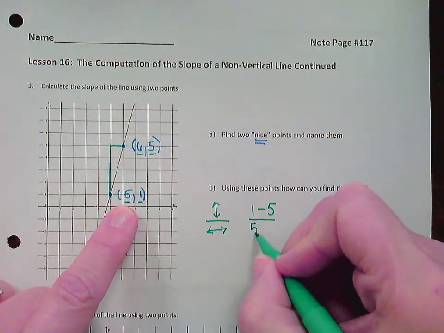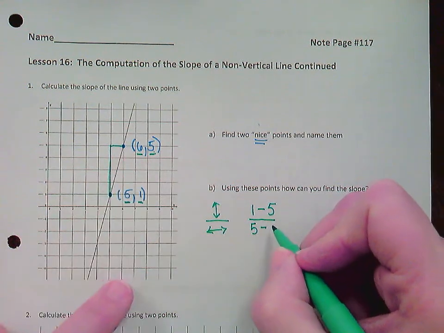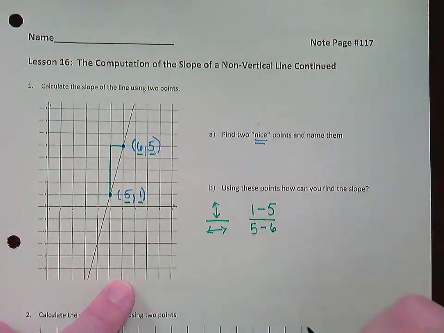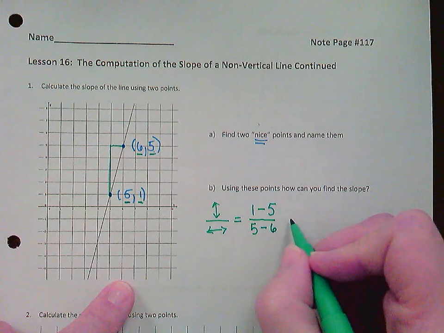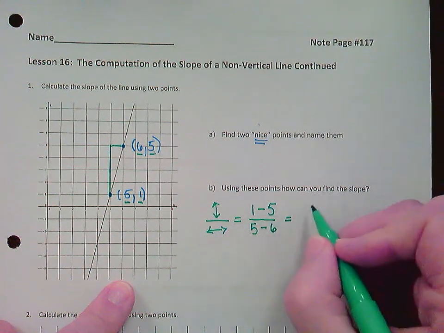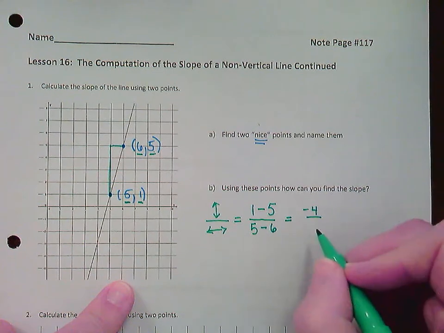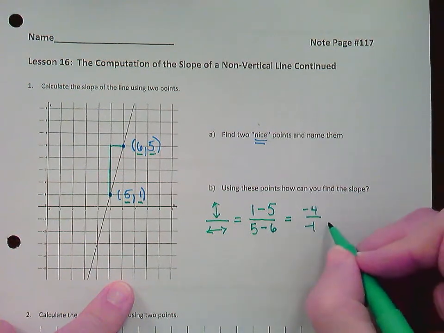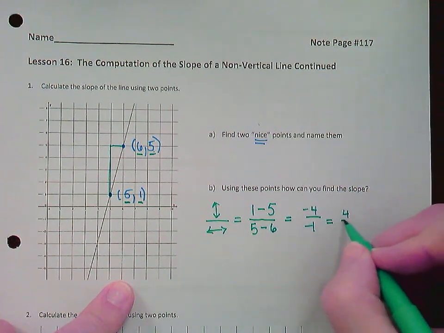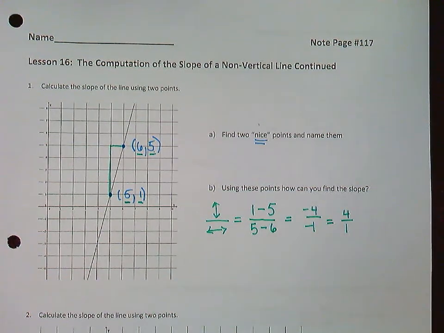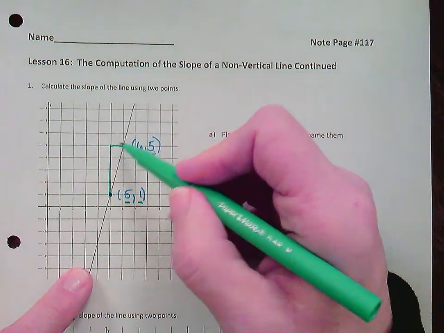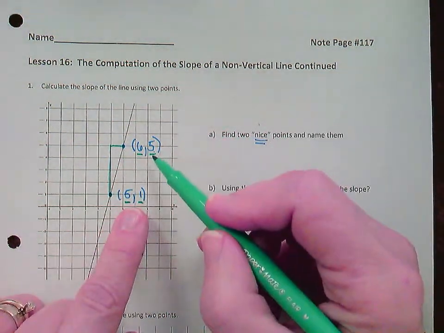It becomes 5 minus 6. 1 minus 5 is negative 4. 5 minus 6 is negative 1. So my slope is negative 4 over negative 1, or 4 over 1. So I can count my slope triangle, or I could use my 2 ordered pairs to find my slope.